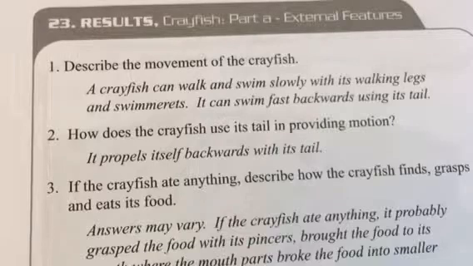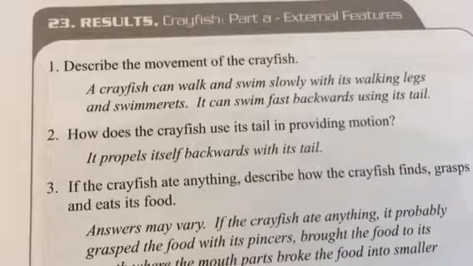We saw that. Number 2, how does the crayfish use its tail in providing motion? As we know, it propels itself backwards with its tail with a quick contraction and release.